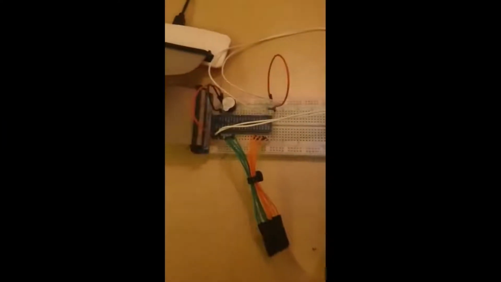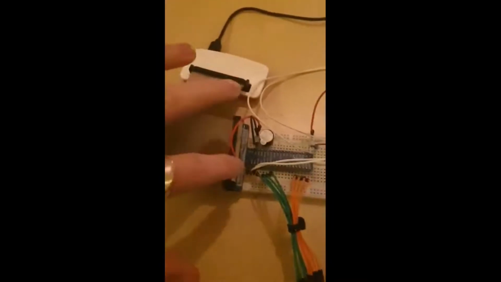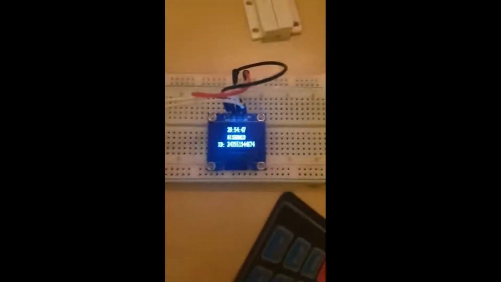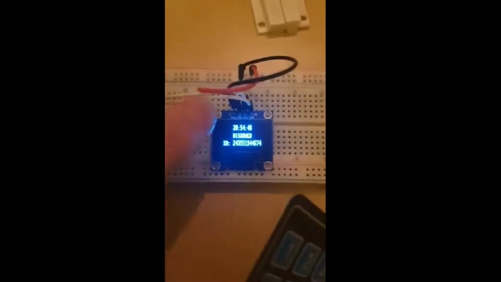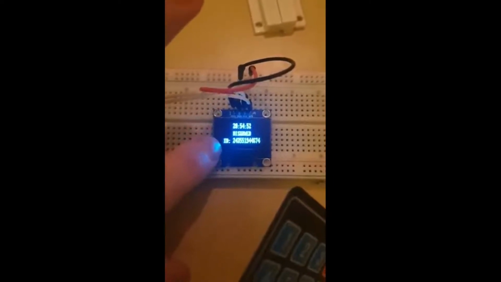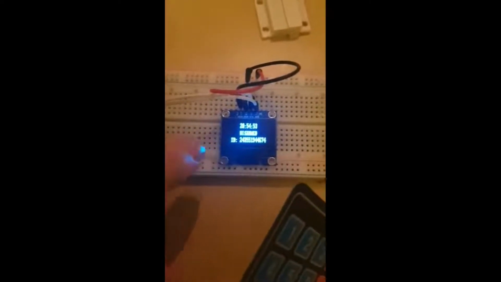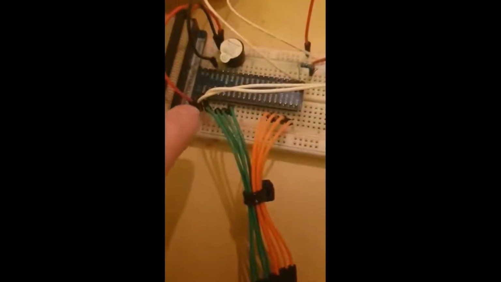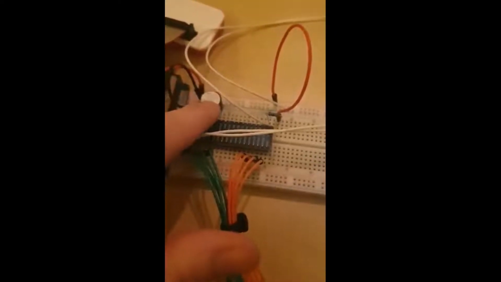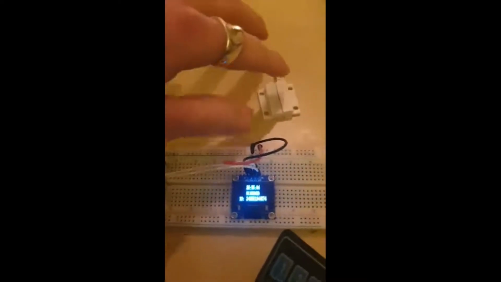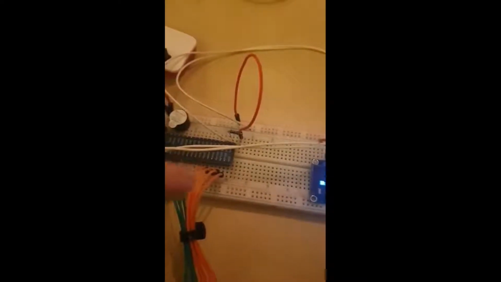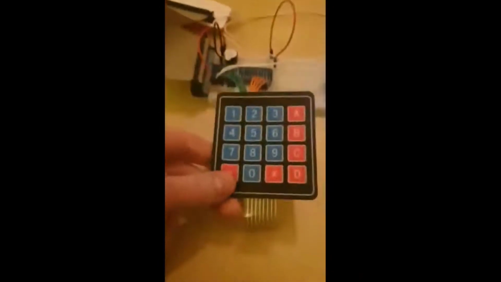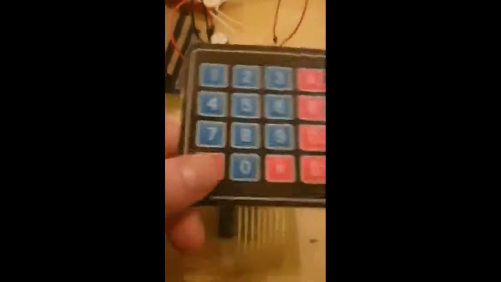This is the device I've created. Pi0 is here, and it's connected just to a header. It just extends it onto the breadboard. So there's an I2C OLED display connected, which states the time, the ARM state, and the device ID, which is used to register on the cloud. That's connected with the I2C to these ports over here. There's also a buzzer, a magnetic reed switch, which is connected with a pull-up resistor to a GPIO, and finally a 9 keypad, which is plugged into GPIO pins over here.